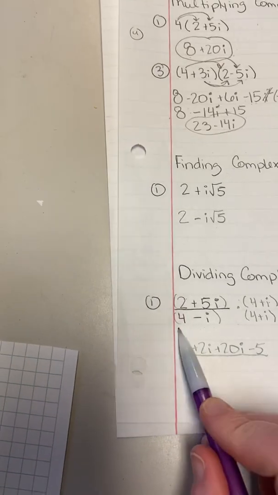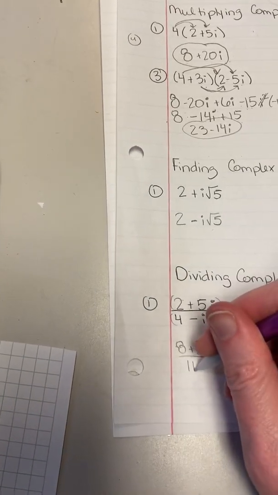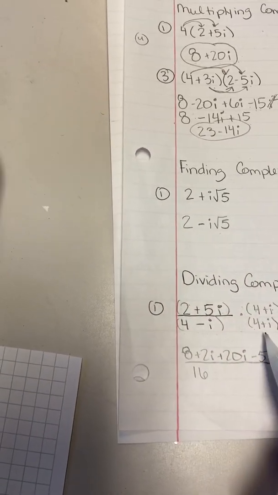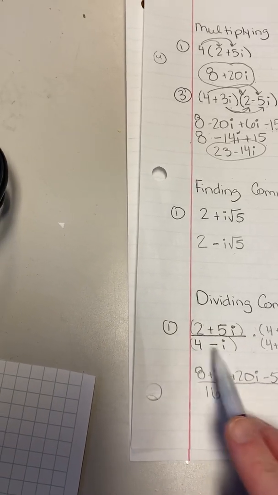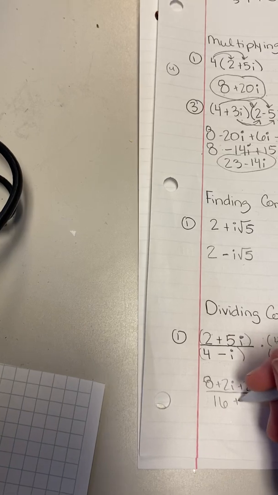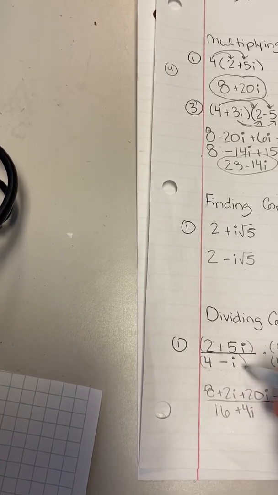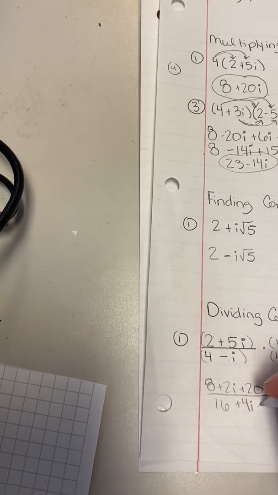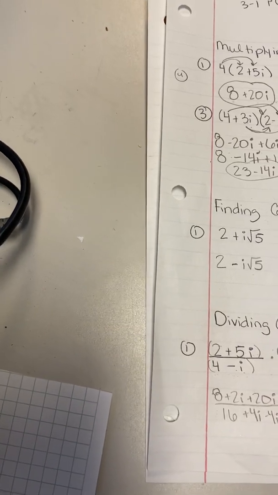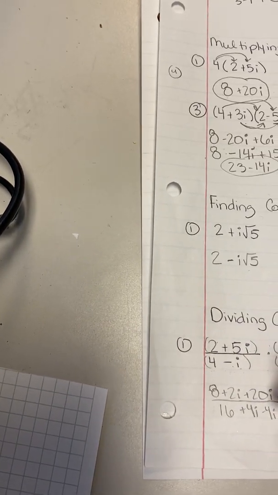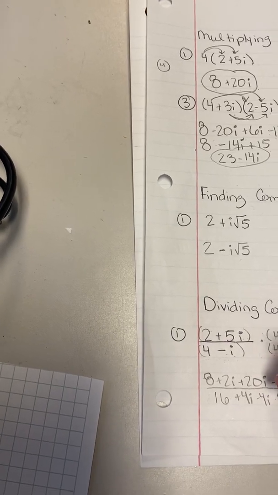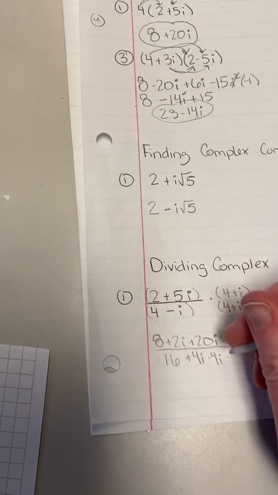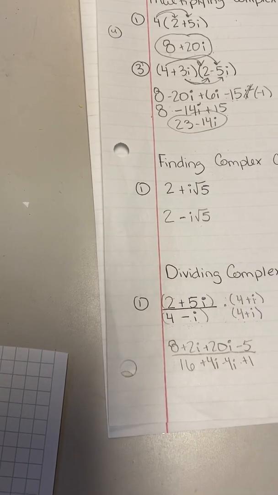Okay, 4 times 4 is 16. 4 times i, you can see what's going to happen on the bottom. So 4 times i is positive 4i. Negative i times 4 is negative 4i. And then negative i times i is negative i squared. And that's going to become a positive 1.